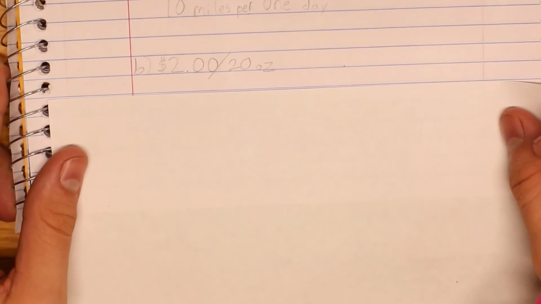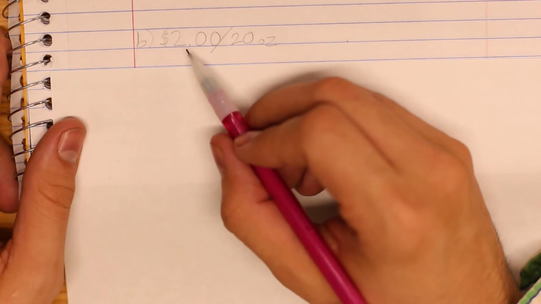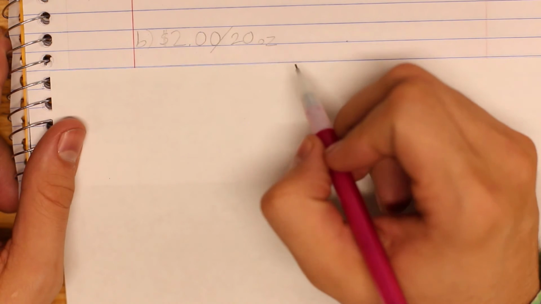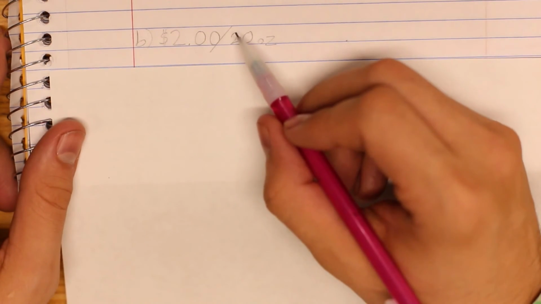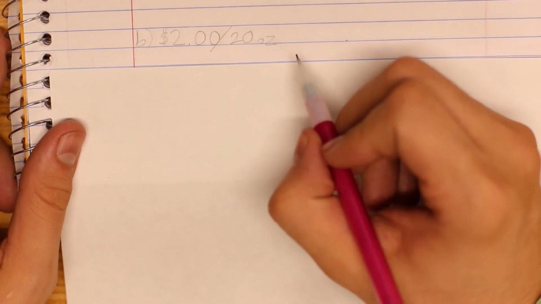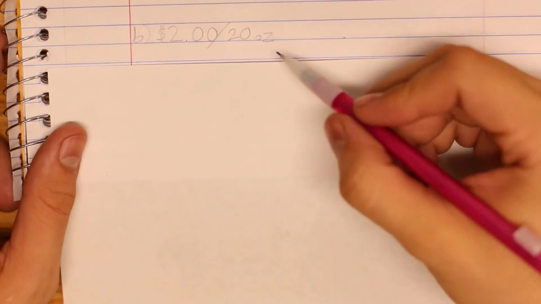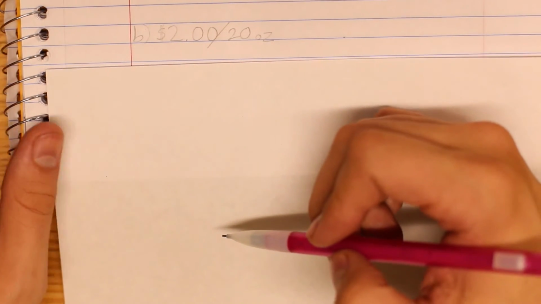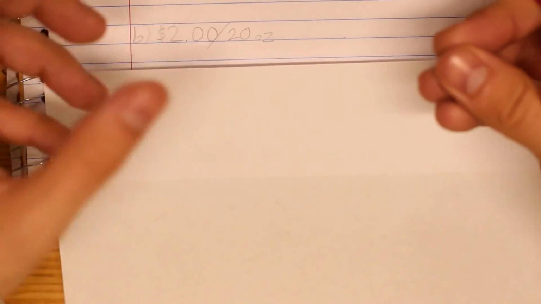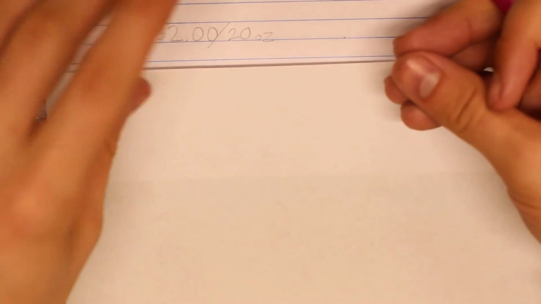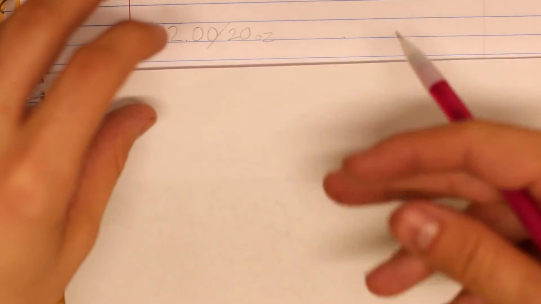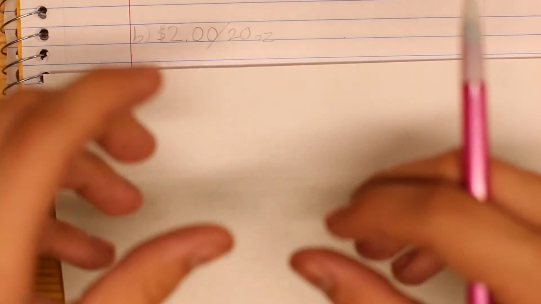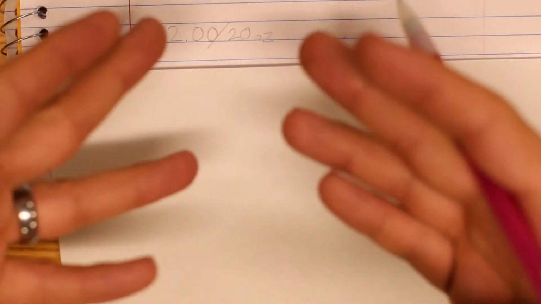Last problem we have here is $2 per 20 ounces. So if you have $2 per 20 ounces, like a bottle of liquid. This is like saying if I had a bottle of liquid and it weighed 20 ounces and it cost $2, okay? Once again, we're comparing two completely different units. We're comparing money, monetary value, with ounces, which is a weight value. So you have something here and it weighs 20 ounces, it costs $2.